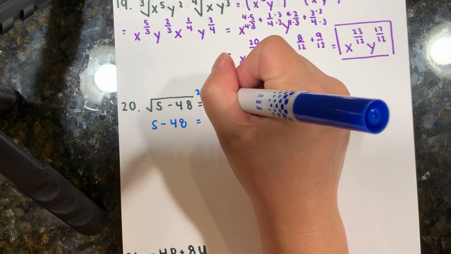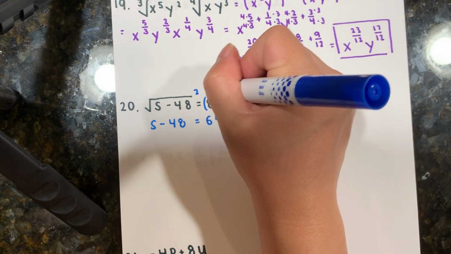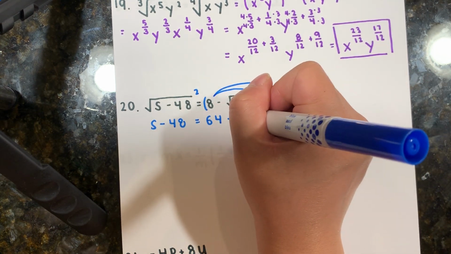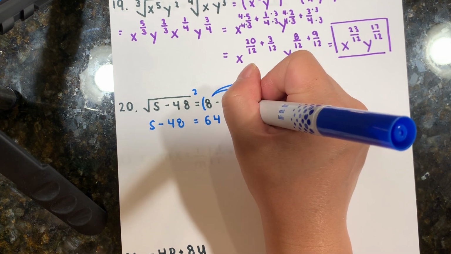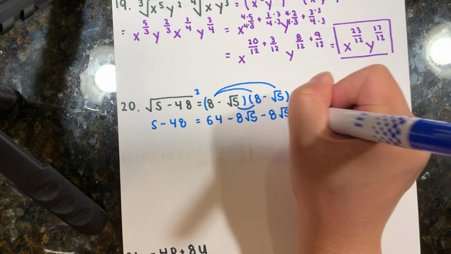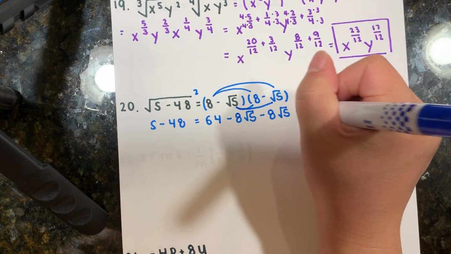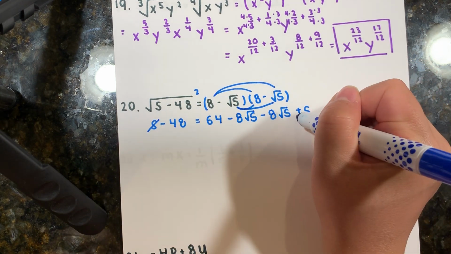On the right-hand side, I would have 8 times 8, which is 64. 8 times negative root s would be negative 8 root s. Negative root s times 8 would be negative 8 root s. And then negative root s times negative root s would just be s. Now the s's on both sides are going to cancel.